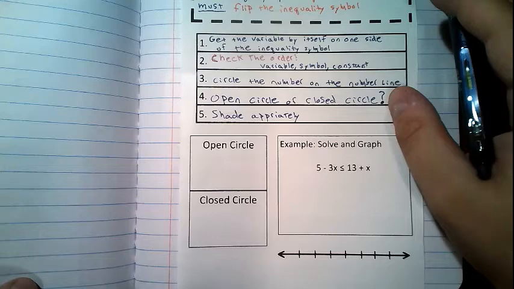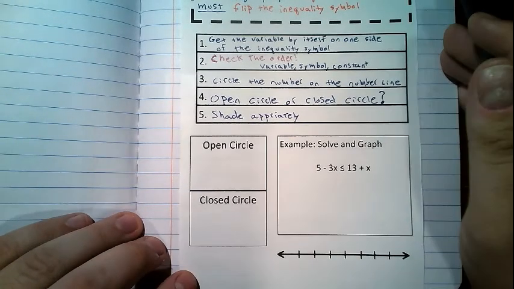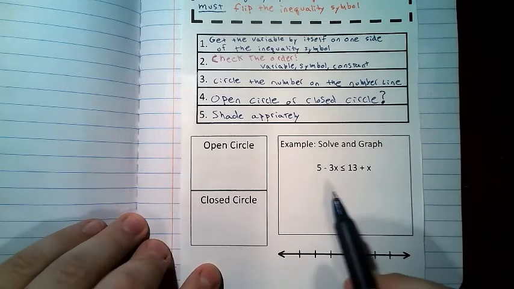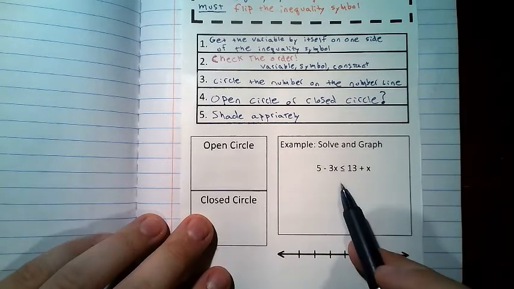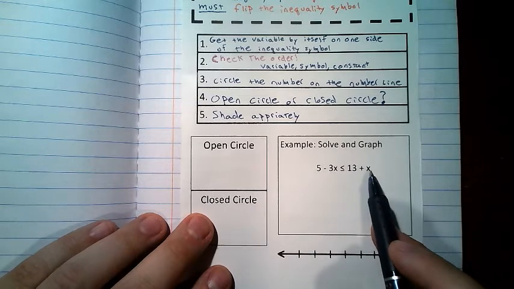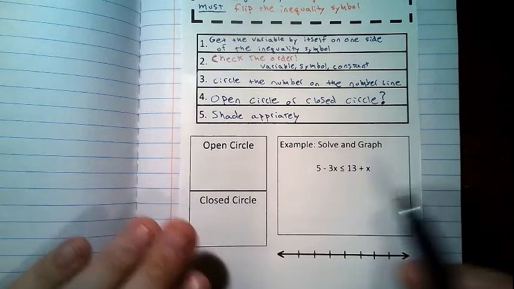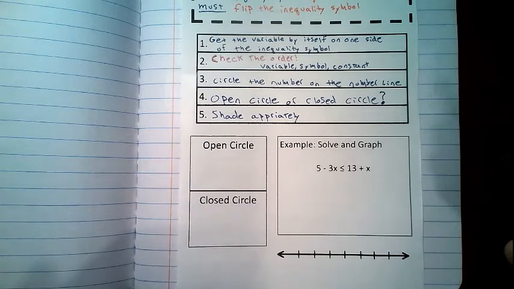So our first step is to get the variable by itself on one side of the inequality symbol. And we can think about different ways of doing this. I could move this 3x over here, or I could move this x over here. Either way I do it, if I do all my math correctly, I should end up with the same answer. One way might be longer than the others.